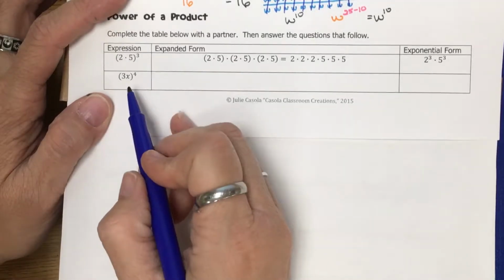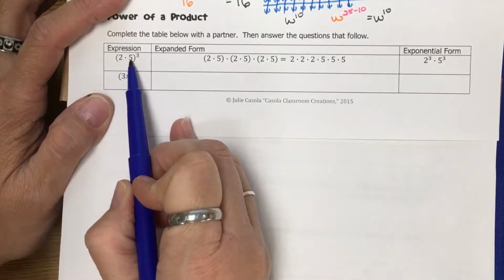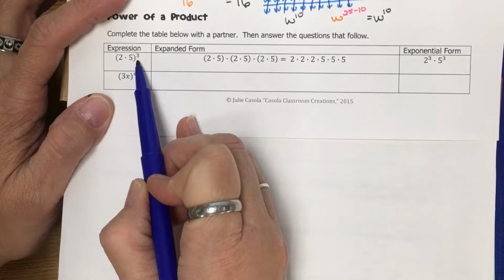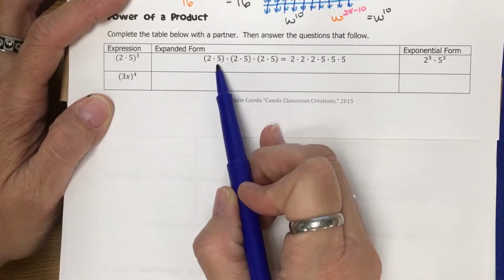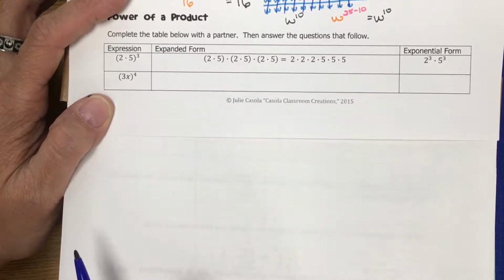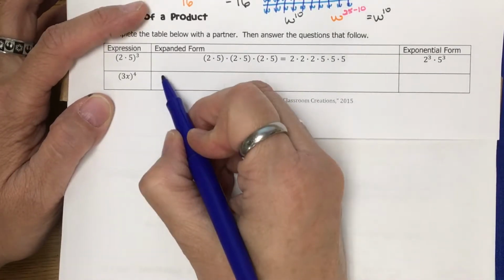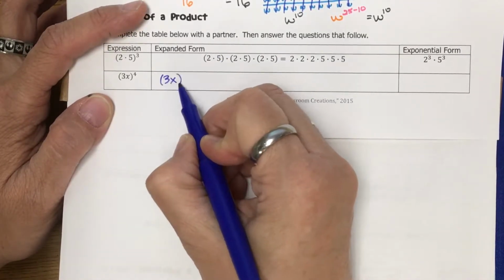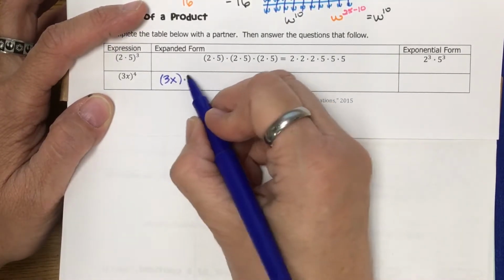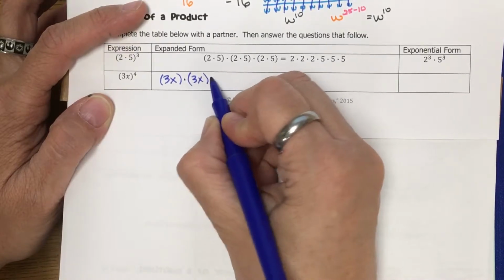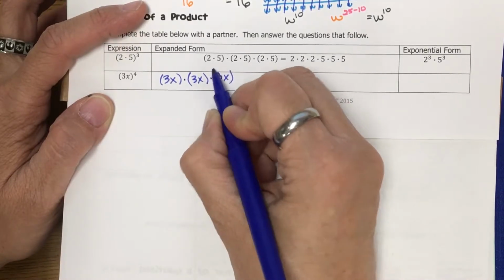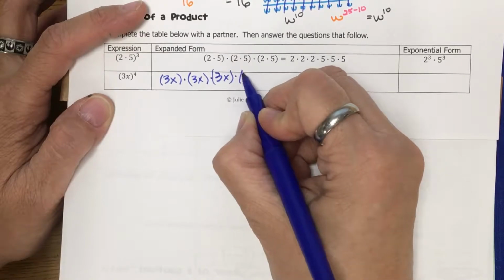So let's do this. If you notice, we had 2 times 5 inside the parentheses, and it said to multiply it 3 times. So 1, 2, and 3. So we're going to do the same thing here. So I have 3x, and it says to multiply it 4 times. So I write this out 4 times.